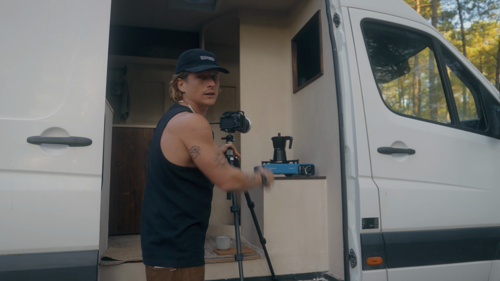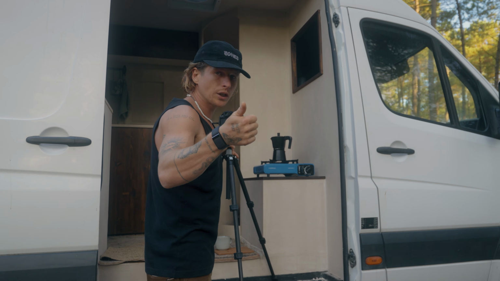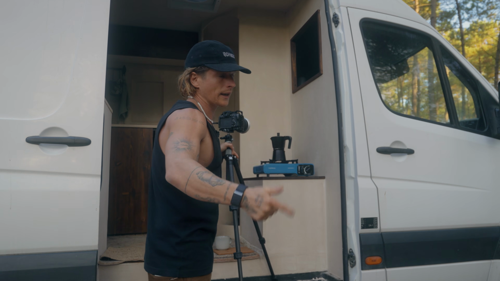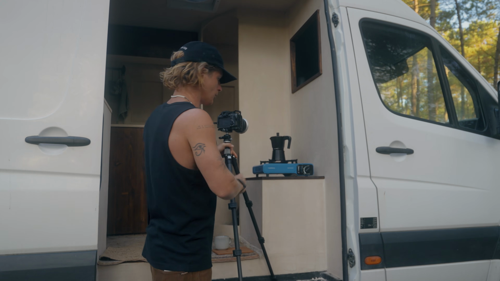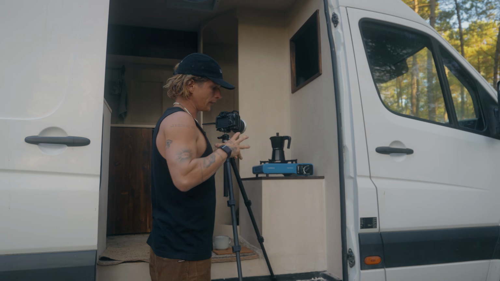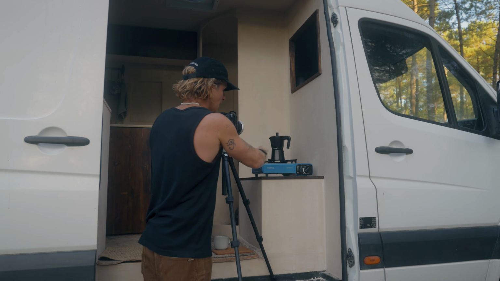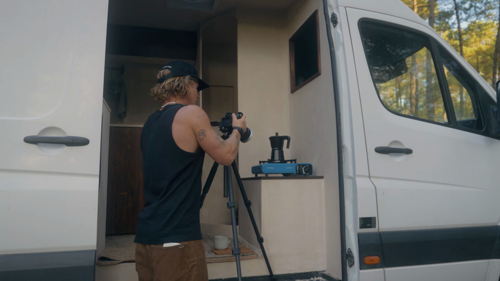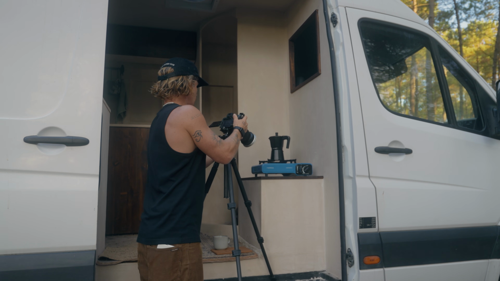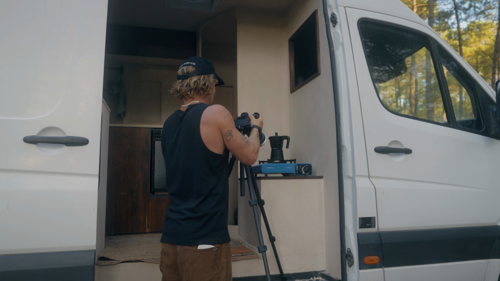And another way that I like to think about this wide, medium, close is establishing, subject to object, and detail or texture. So we got establishing, we got the van and me being out here. Our medium is the subject of me making the coffee, and our details will be a few different options. One of them being just a really nice tight shot of the gas and the little flame there.